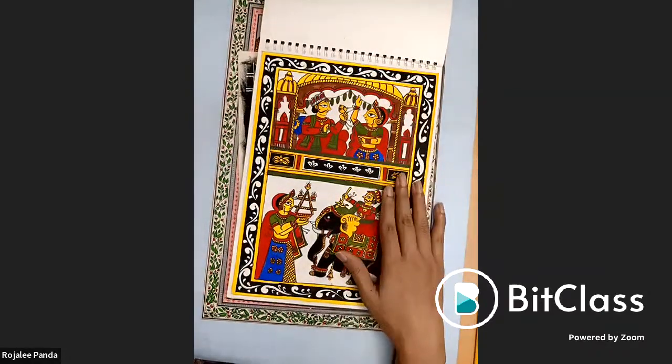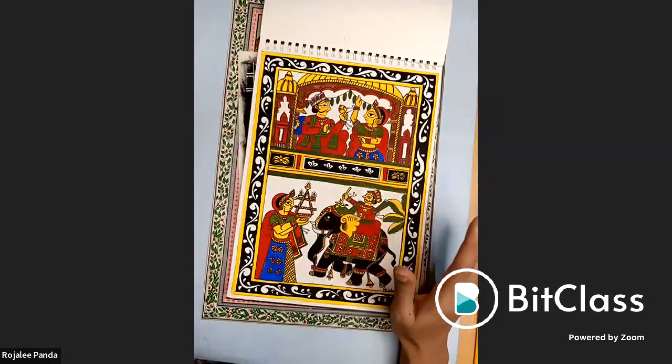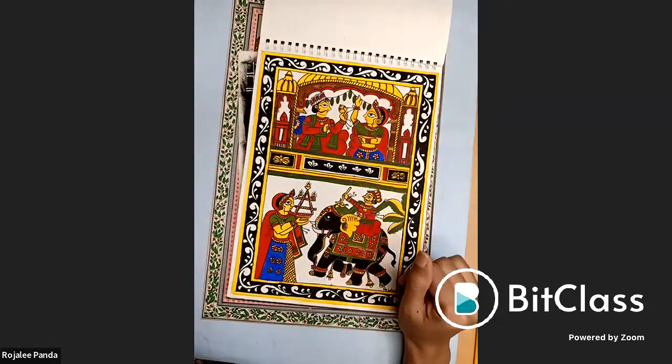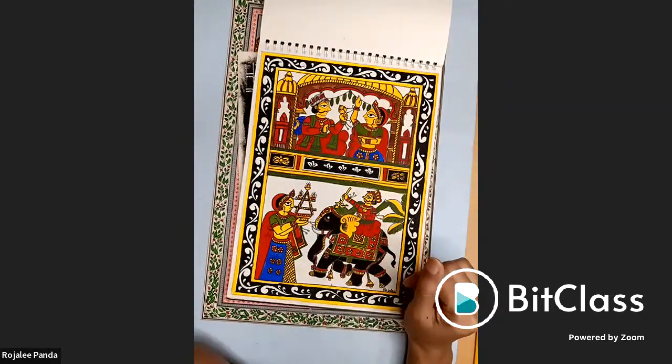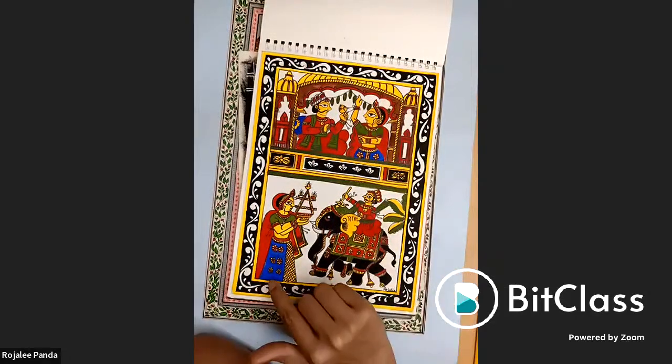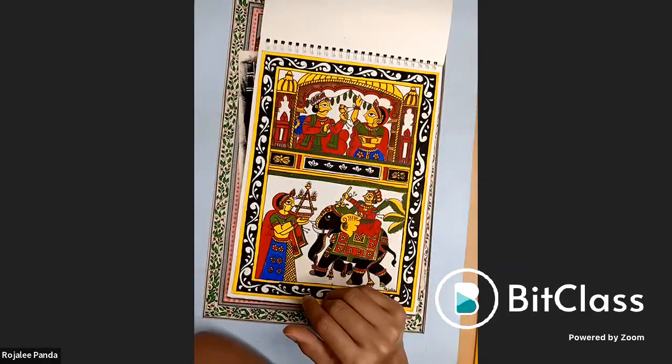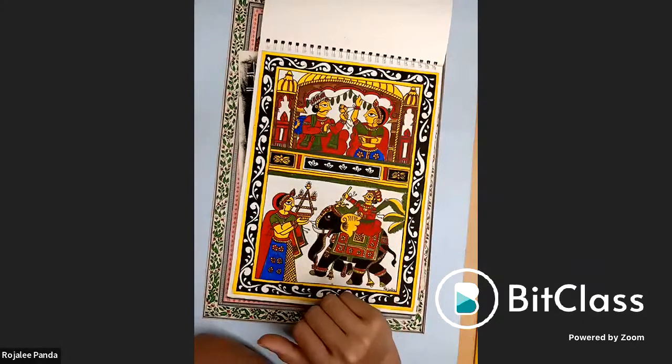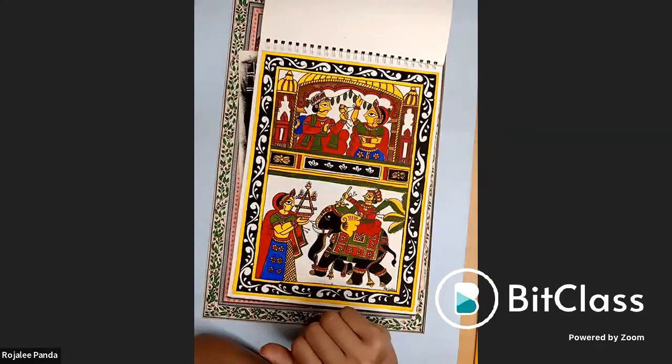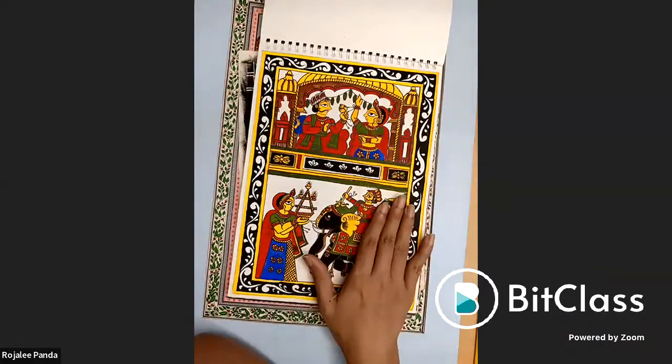We have Phad painting from Rajasthan. This one is also a scroll painting of India, and in this scroll painting you can find the Rajasthani culture and tradition. This is the Phad painting of India. Bhopa and Bhopi are two singers who narrate the story of Phad.